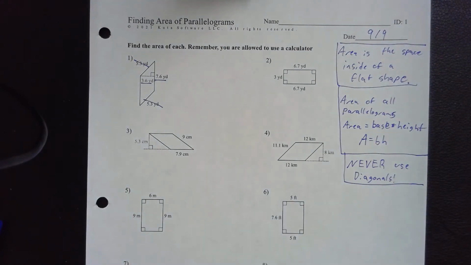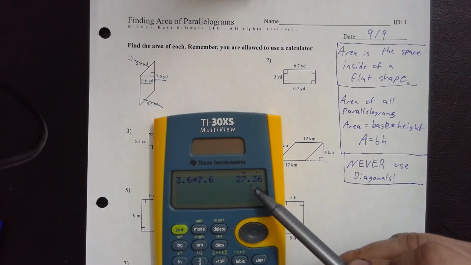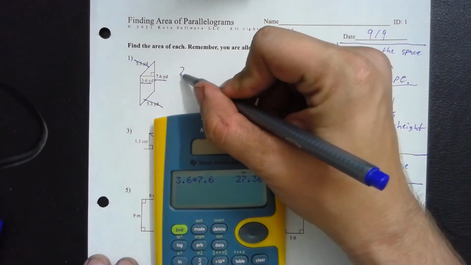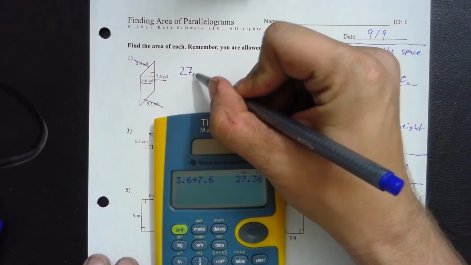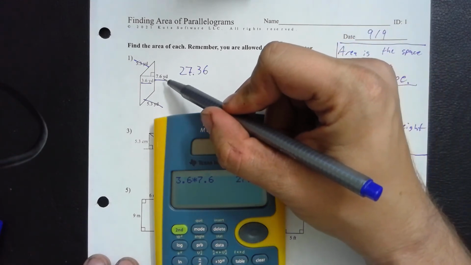This is a calculator active section. After all, it says it right up here. So we'll go ahead and try that out. 3.6 times 7.6 is 27.36. So when I write my answer, 27.36, I have to include what I was measuring.